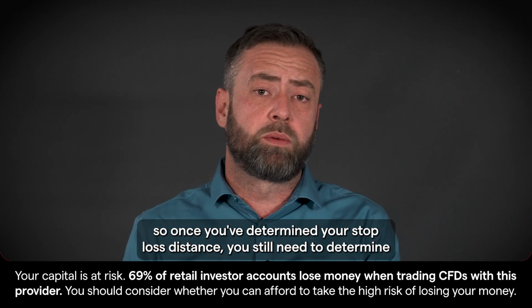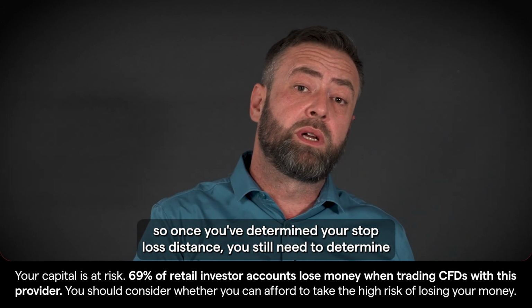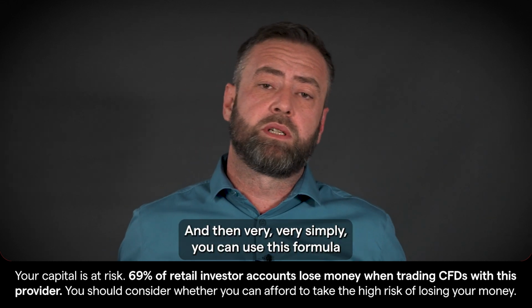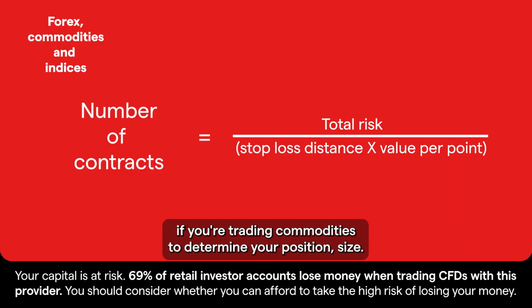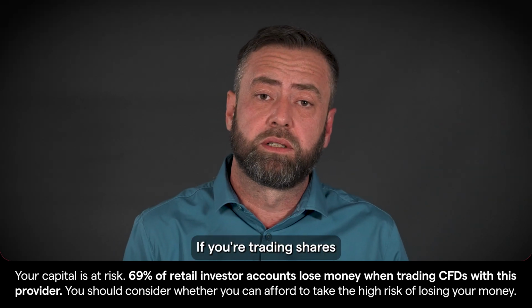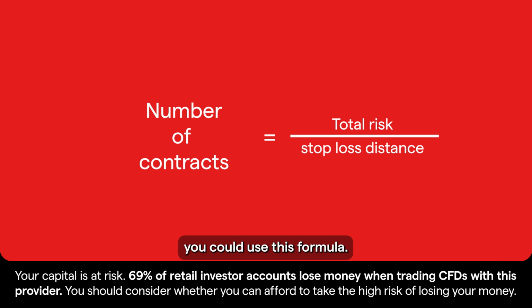So once you've determined your stop loss distance, you still need to determine how much of your account you want to risk in any one trade. And then very, very simply, you can use this formula if you're trading commodities to determine your position size. Or if you're trading shares, you could use this formula.